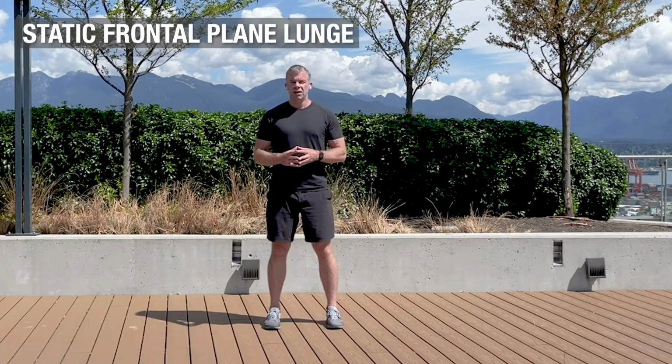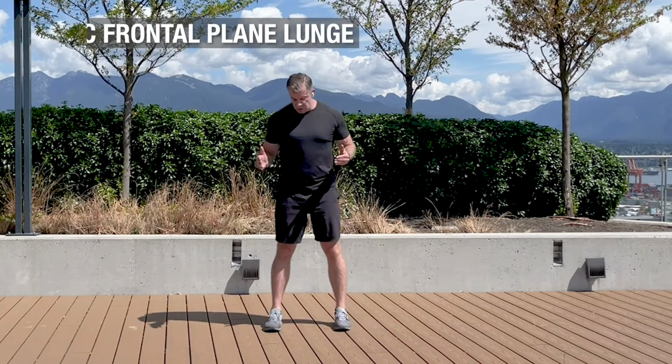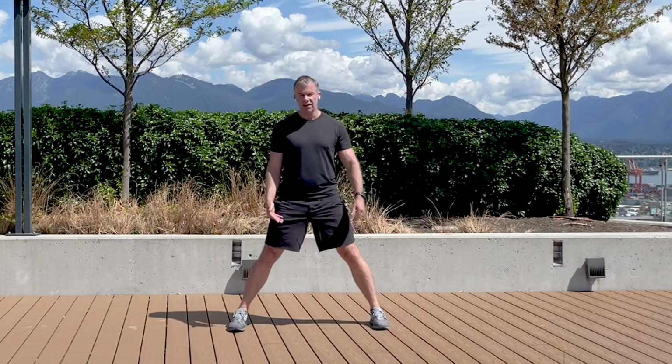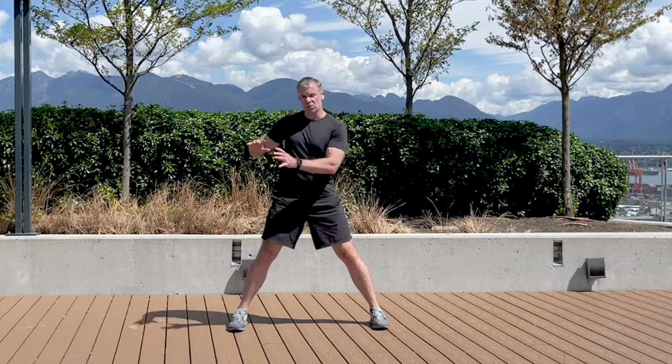So this is the static frontal plane lunge. We'll start with our feet roughly under our shoulders, and then we'll take a half step in either direction so that we're about double shoulder width apart. Now from here, we'll go to the right side first. I just want you to sit back behind this right leg. So it looks like this.